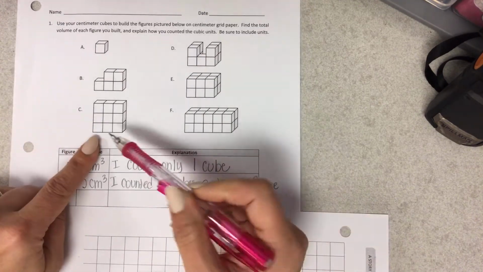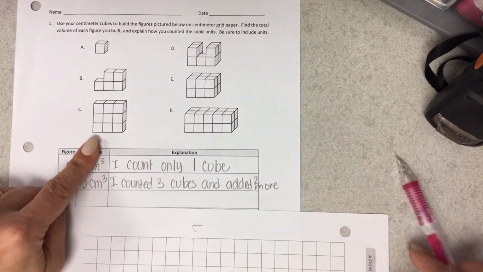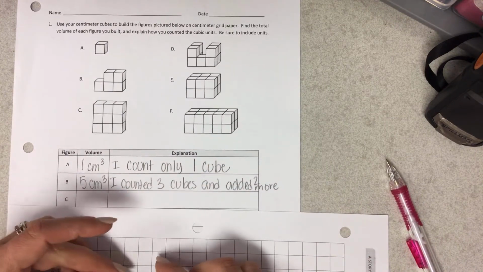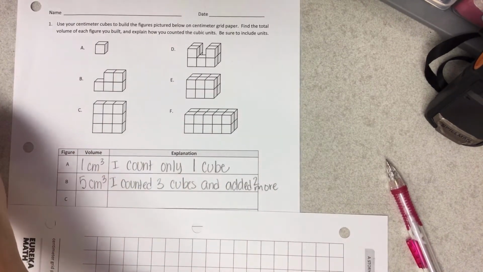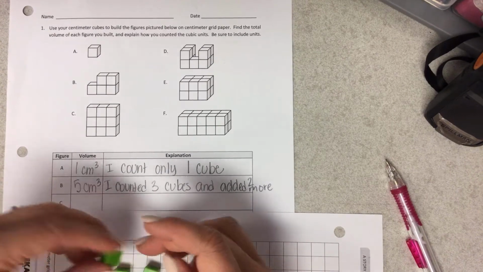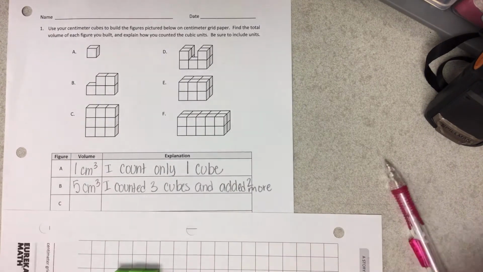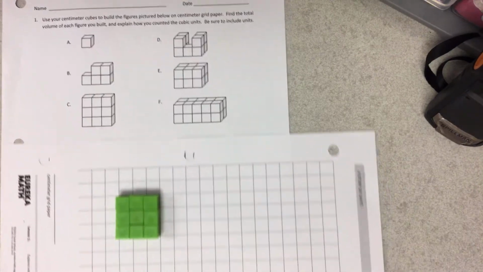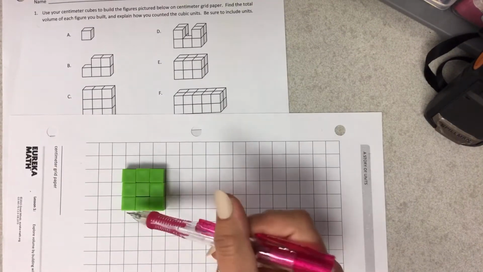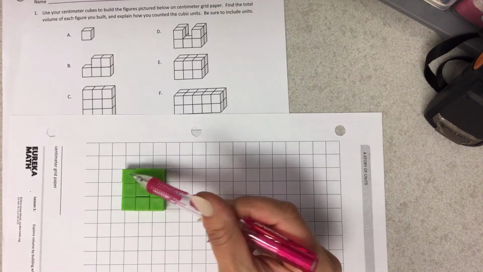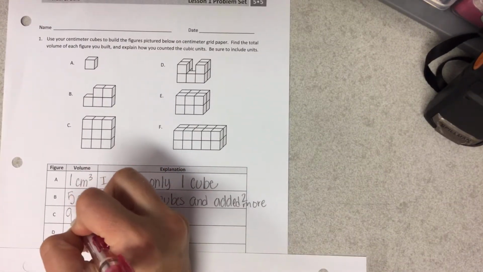Okay, this next one I'm going to build off of: I'm going to add another one right here, and then I'm going to add 3 going there. So I'm going to go 1, 2, and 3. If I look at this, I want to know the volume of this shape. Oh, sorry guys, I know you can't see. The volume of this shape is 1, 2, 3, 4, 5, 6, 7, 8, 9. So I've got 9 centimeters cubed.